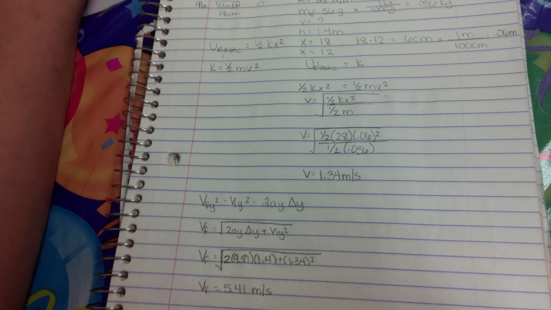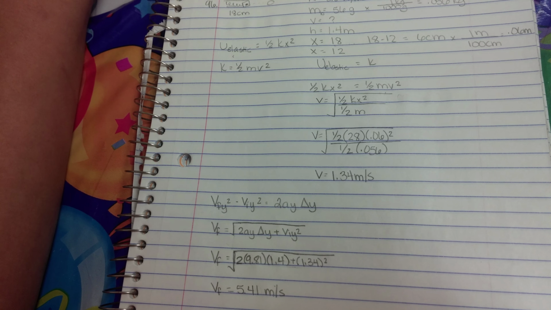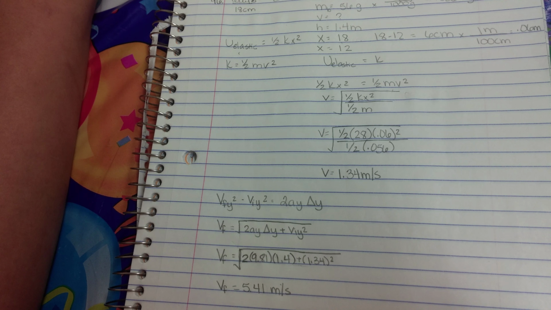Initially, the spring is compressed by 18 centimeters. The ball loses contact with the spring and leaves the gun when the spring is decompressed by 12 centimeters. What is the speed of the ball when it hits the ground 1.4 meters below the spring of the gun?